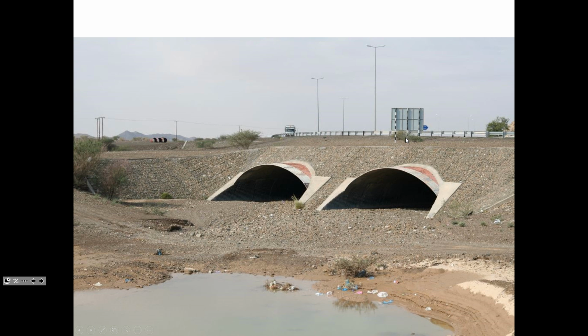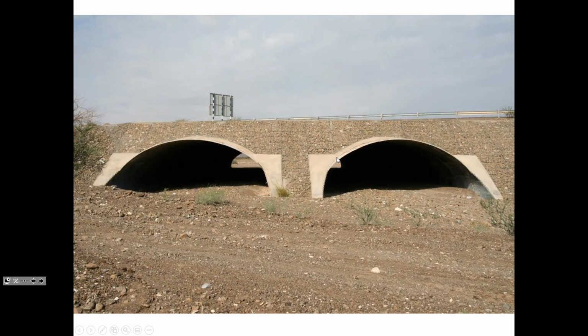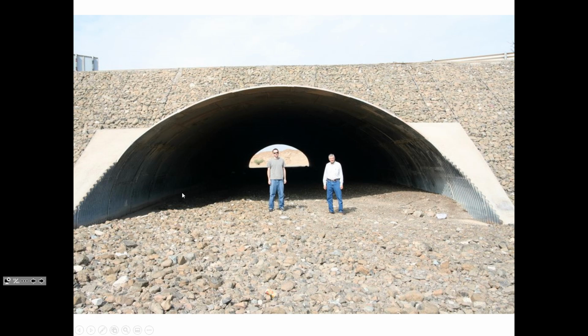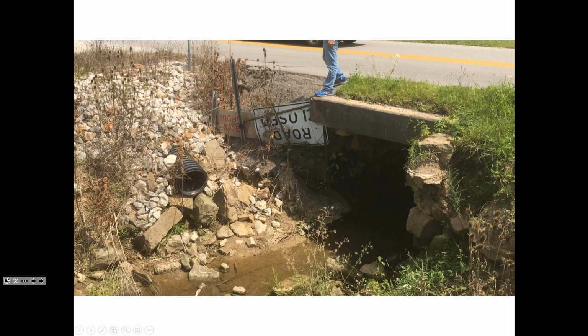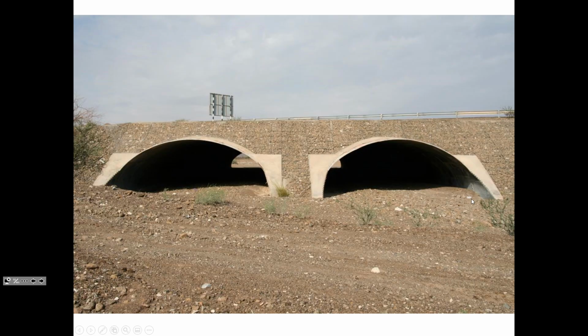Here's just some pictures of culverts. I took these photos when I lived over in Dubai, and it's just another illustration that even in very arid regions, stormwater is a huge issue. And these, just to give you a sense of how big these culverts are, this is a picture of me and one of my colleagues. And so it was probably, I think, 12 feet tall arch culvert, and there was 2 of them. And so they're carrying a lot of water.